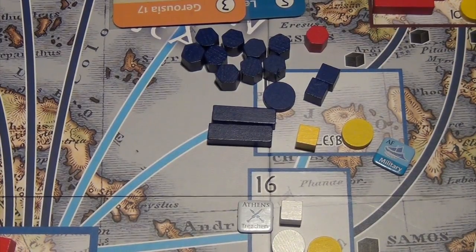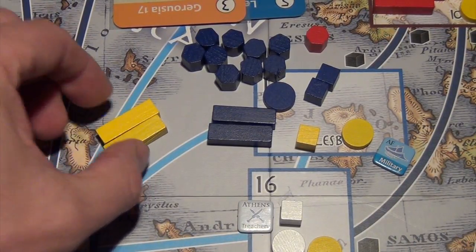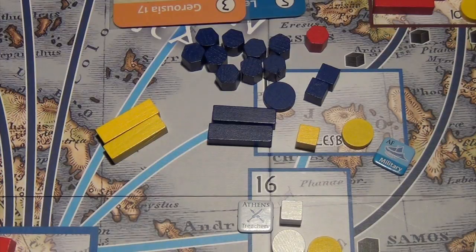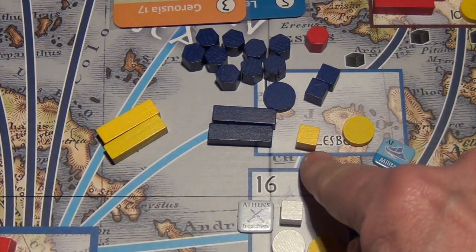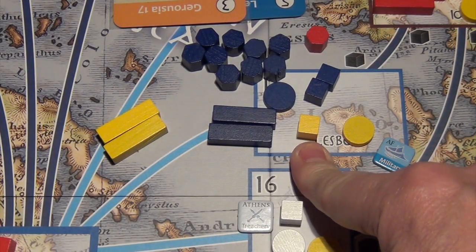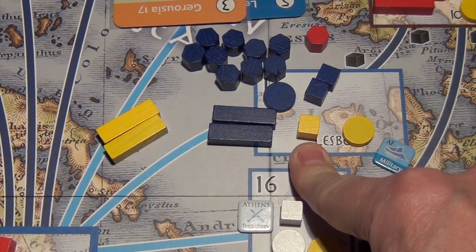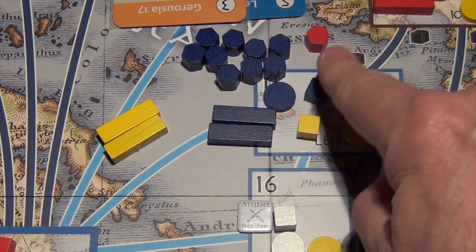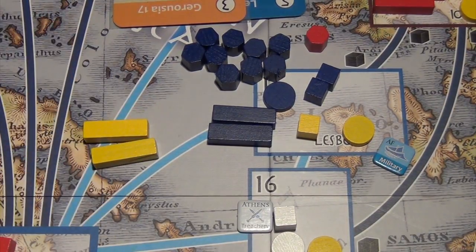Now that we've established that these two guys were killed using the chart, we have far more military value that we could take, and surplus can be used to kill the base, but only if the base doesn't have any supporting units. There's still a land unit in the space, and so the base is safe and survives the naval battle.